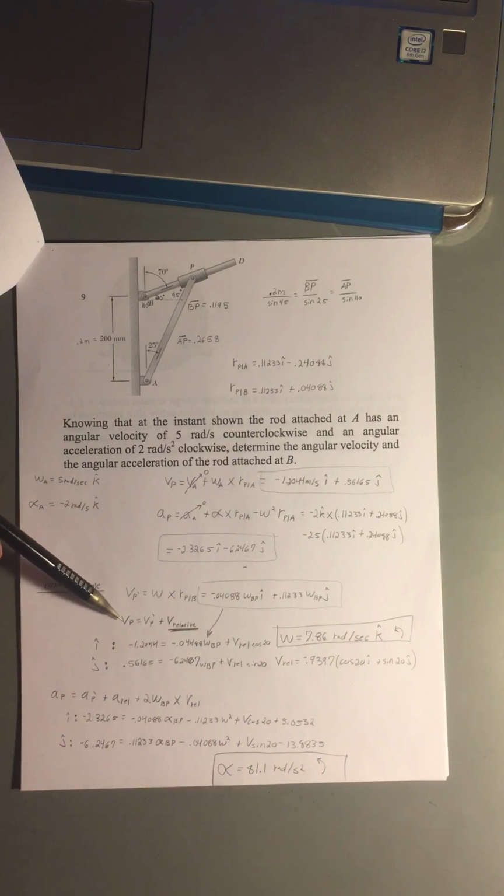And then looking at this equation, we know we have two of these terms. We have the velocity at P and the velocity P prime, but we don't have the relative velocity. And so in this equation, we still have two unknowns. There's the angular velocity that we're looking for of the rod attached at B, and this relative velocity that we do not know.